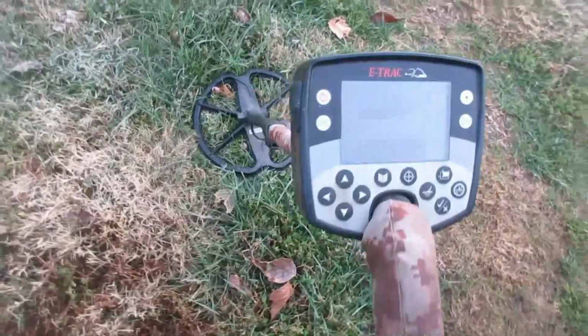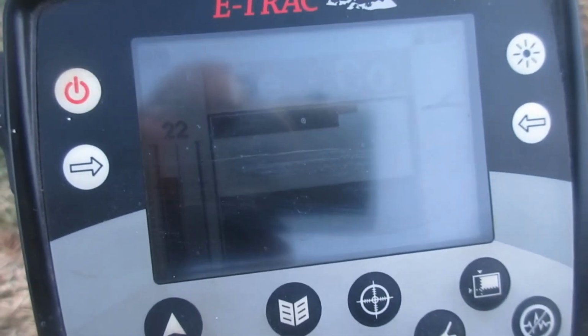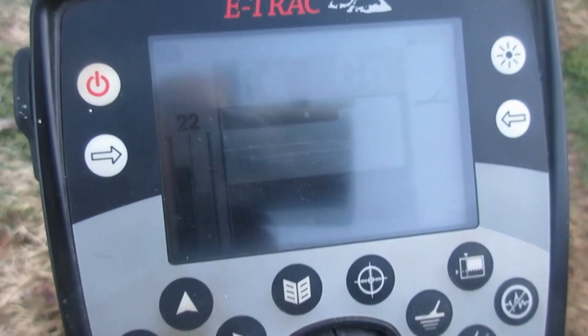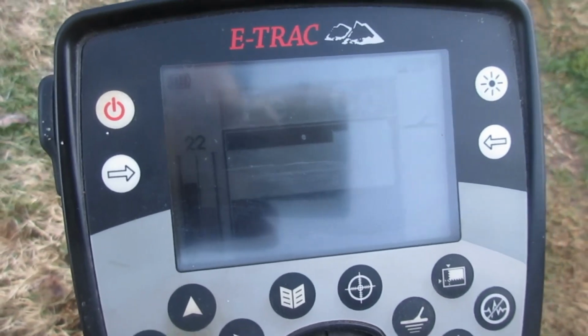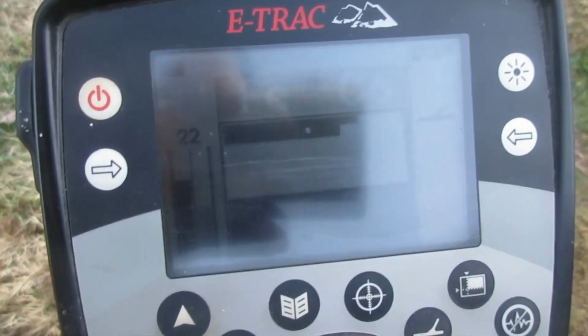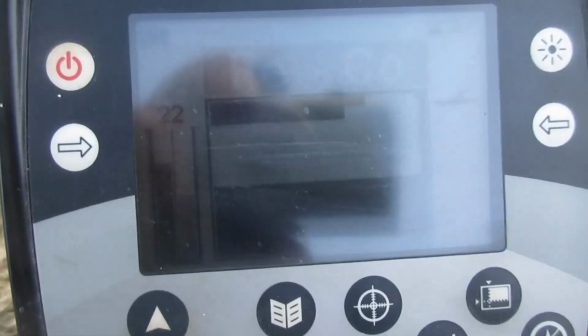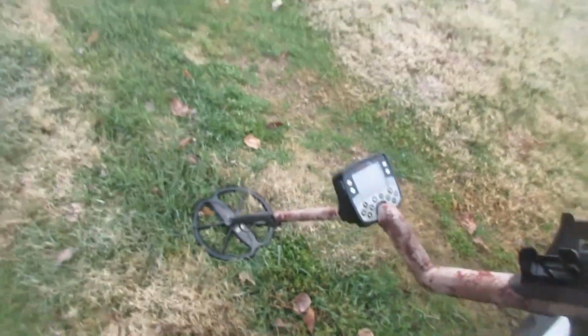Now the question is, using that screen right there on that detector, will it find every high conductive coin this machine is capable of finding? Maybe that's coming out good in that camera right there. I'll give you the short answer. The short answer is no.